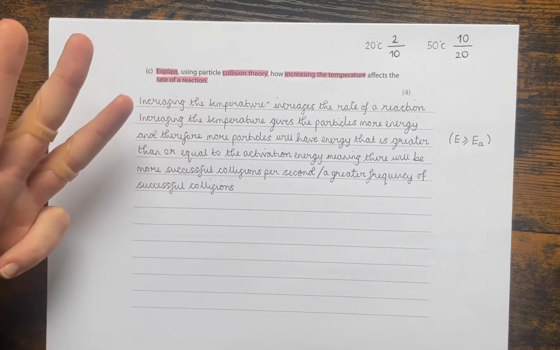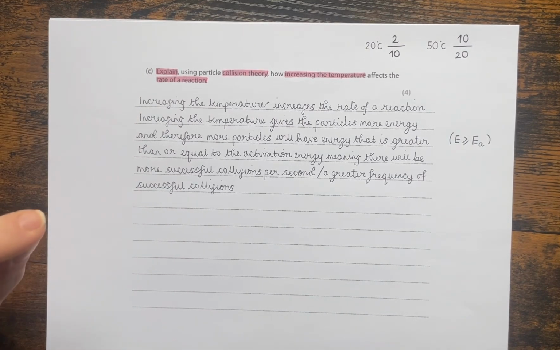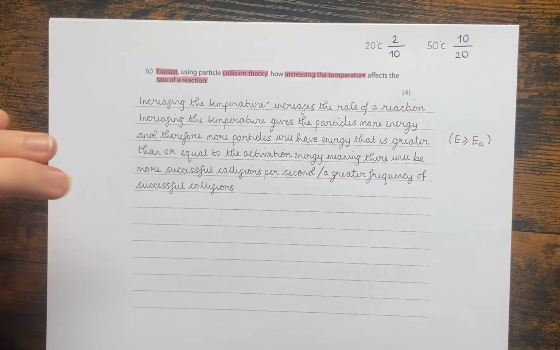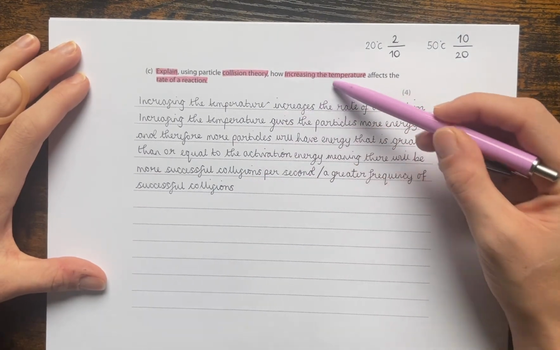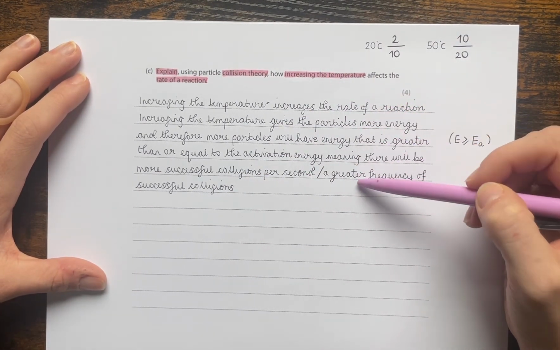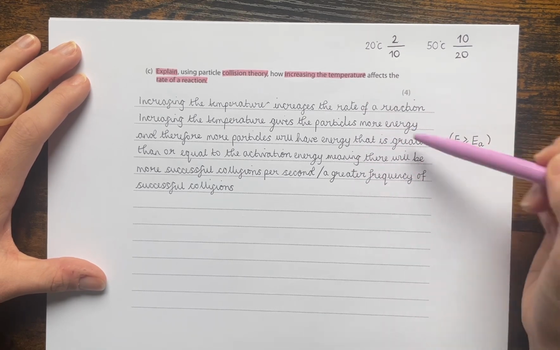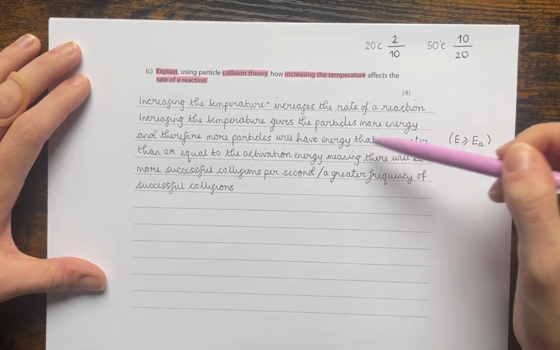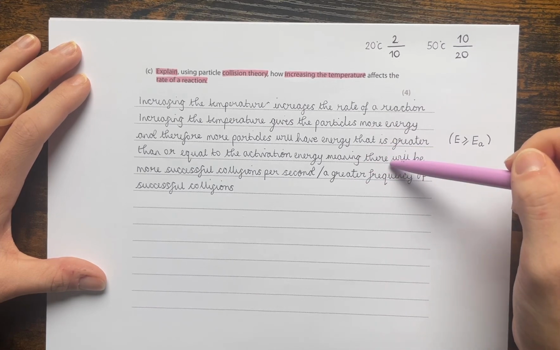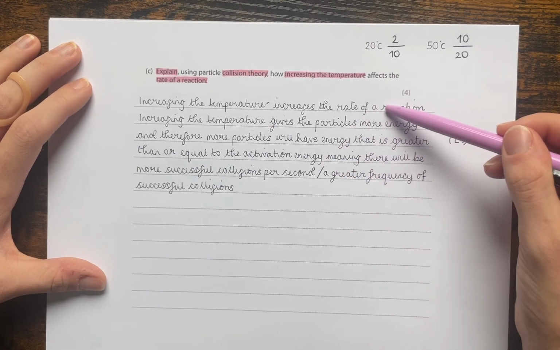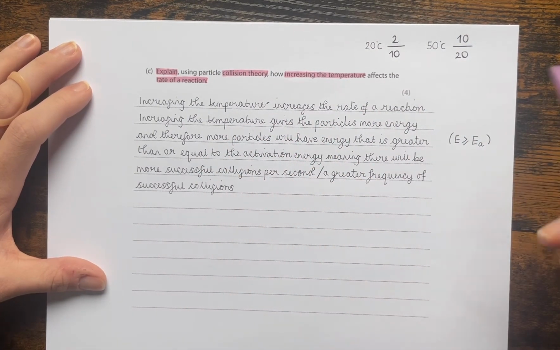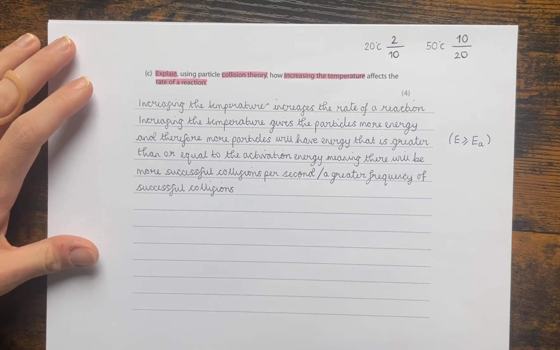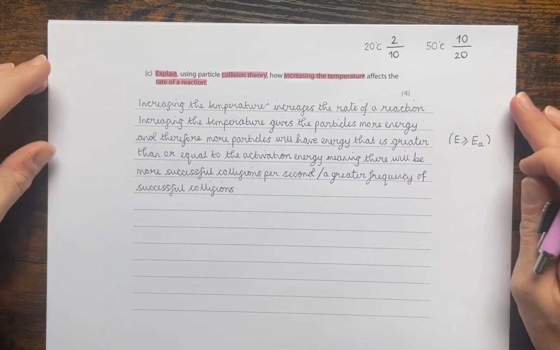4 marks, excellent. If you are studying the A level, this links in nicely with our Maxwell-Boltzmann distributions, where we can see, based on the shape of the curve and where the activation energy will be, how few particles or molecules have energy greater than or equal to the activation energy, and how when we then increase the temperature and the shape of the curve changes, we shift more particles or more molecules to the other side of the activation energy. So that's where the connection lies.